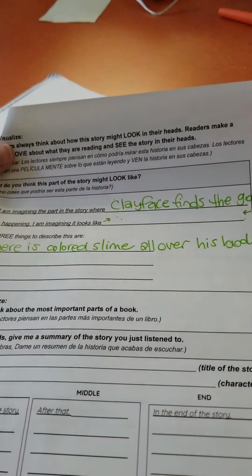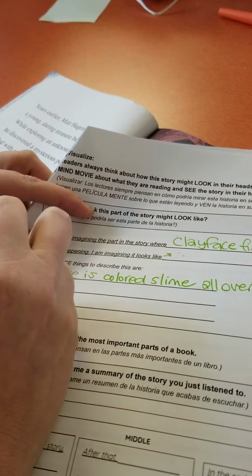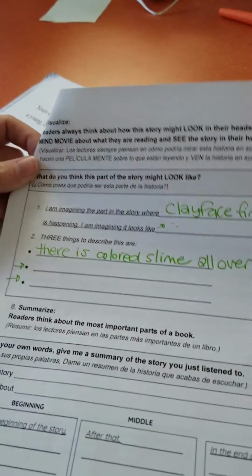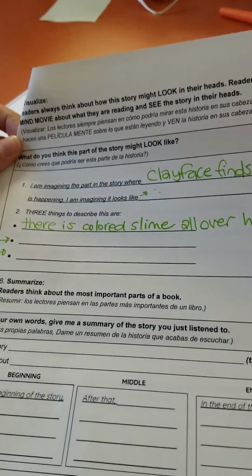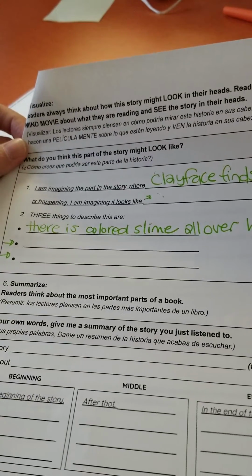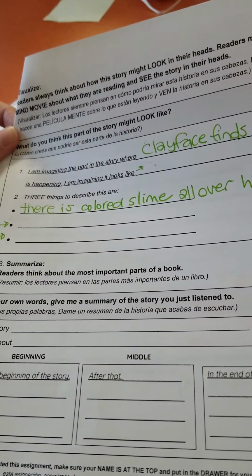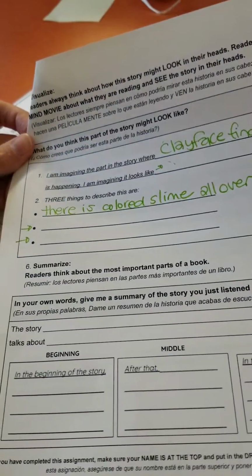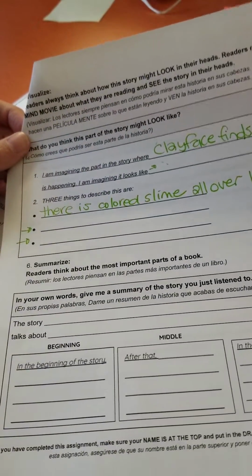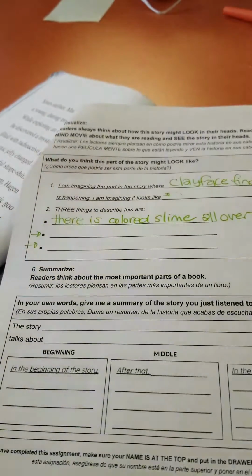So you can have that example, but I need you to come up with at least two more things that you can see. A lot of you say things like, it looked cool. Well, what did you see that let you know it was cool? How do I know what cool looks like? What's cool to me may not be cool to you guys. So I want you to describe what you're seeing to let you know that that's what is going on.